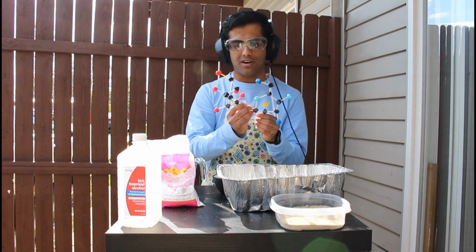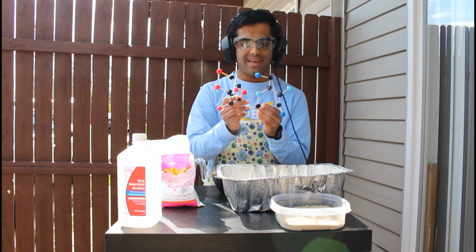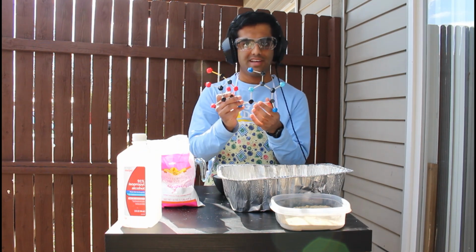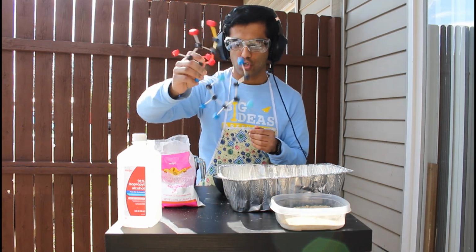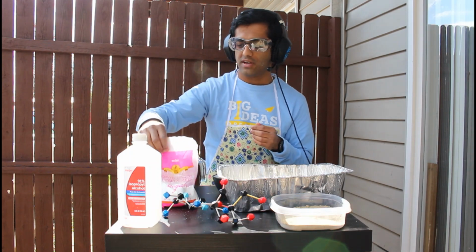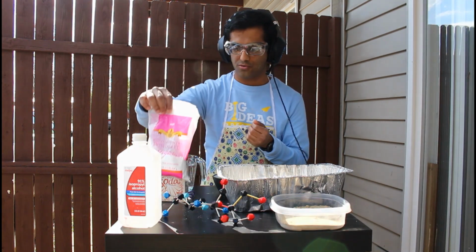Just like hydrogen peroxide, these sugar molecules can decompose to release energy, and it will decompose into carbon and carbon dioxide. So that's what we're going to be doing today. We're going to be decomposing sugar. We're going to be starting with a little bit of powdered sugar. This can be found at the grocery store.